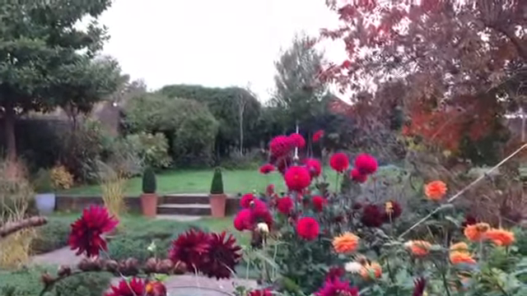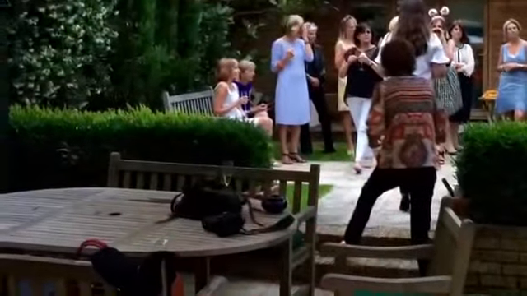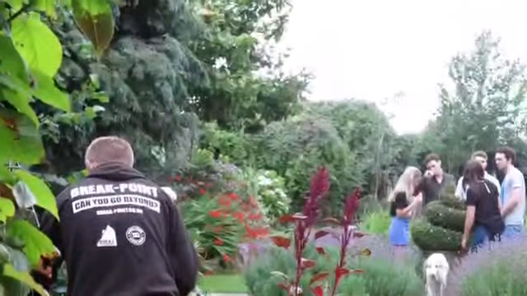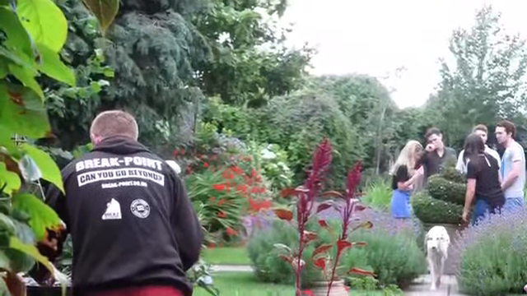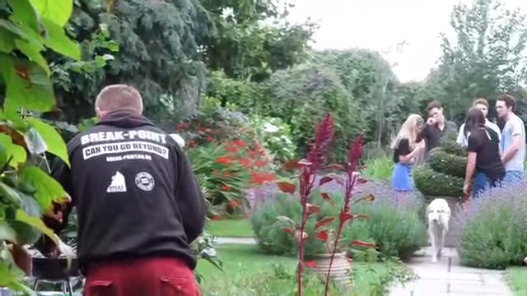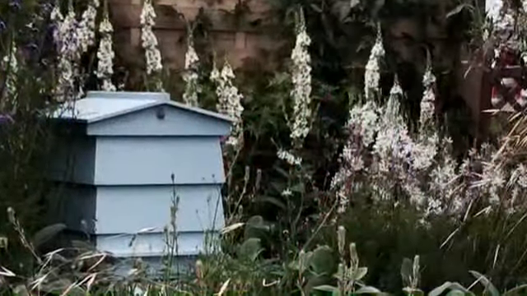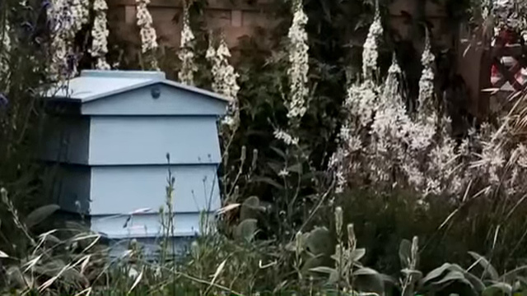Firstly, you need to think about what you want to achieve in your garden. Is it a place for entertaining? Is it perhaps more of a family garden? Is it a garden that you'll mainly look at throughout the year out of the windows? Or is it going to be a haven for wildlife? That is the first thing to ask yourself.